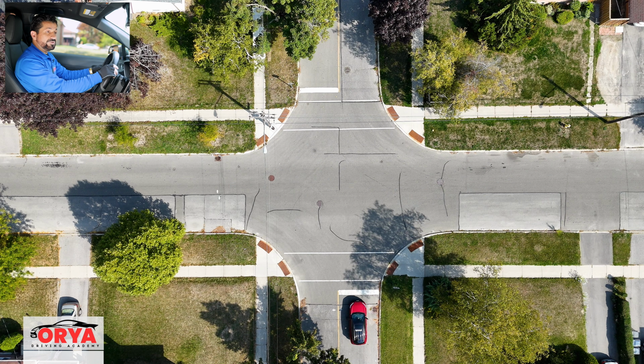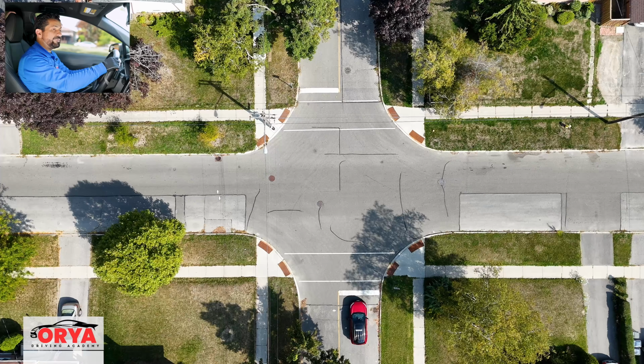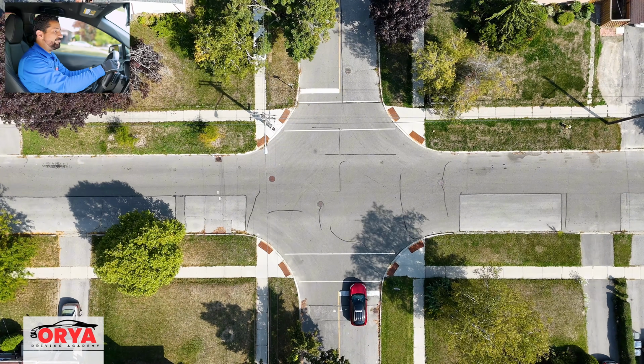Once you come to a complete stop, you're going to check left and right for any pedestrian. Make sure there's no pedestrian, bicycles or scooters, very important. And then you creep up. For a one-way stop sign, we usually stop 2 times. You creep up a little bit, so that you have better visibility.